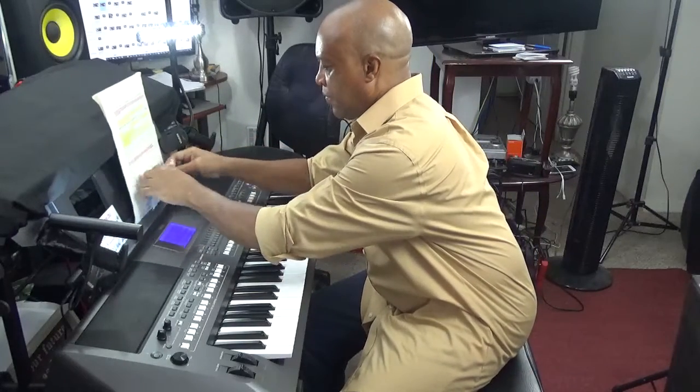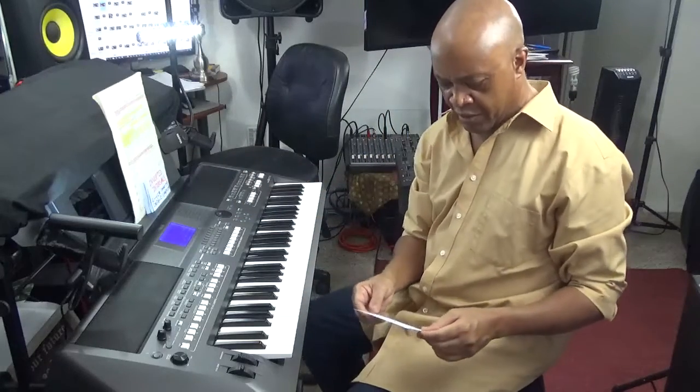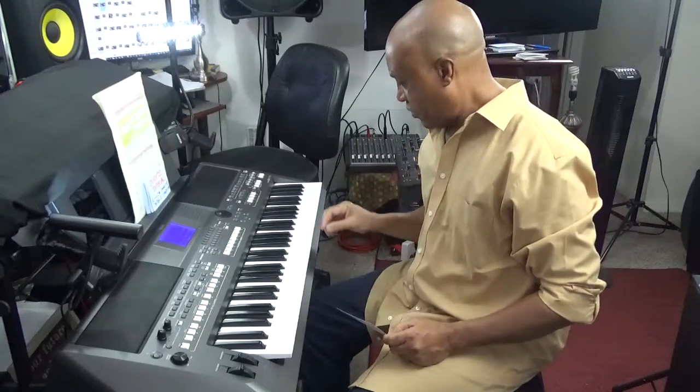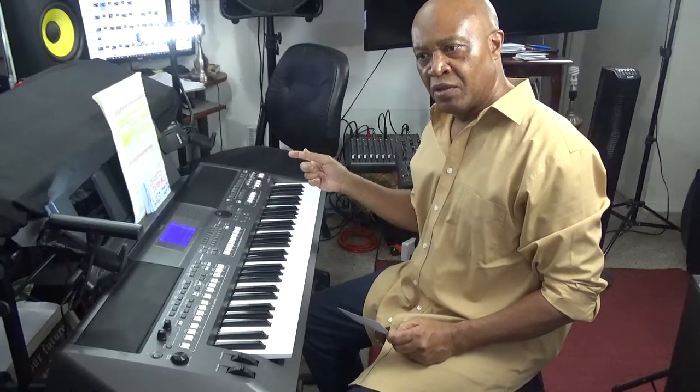And the last one I'm going to show you is the 13th. The 13th, which is from C octave to A, which is the 13th note. That means 7 plus 6 gives you 13.